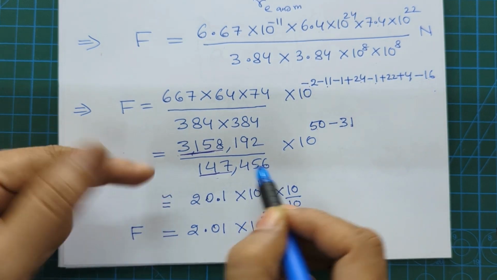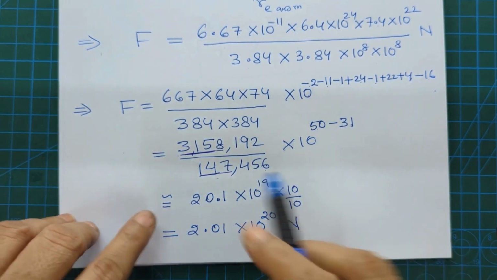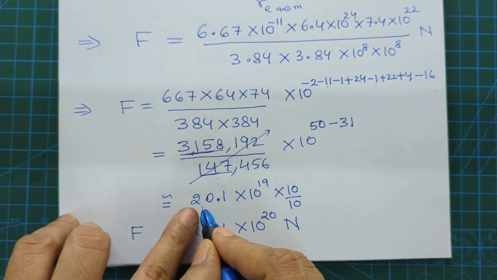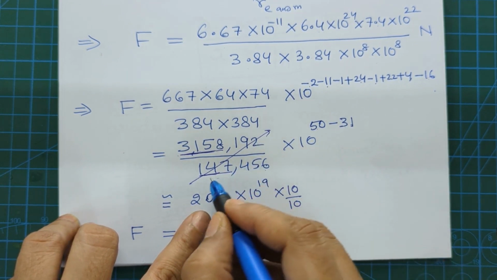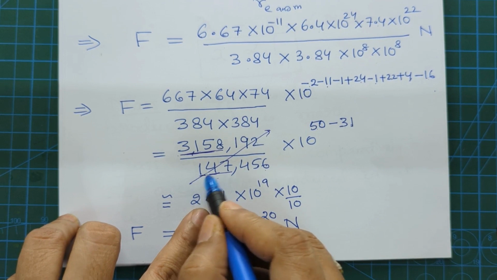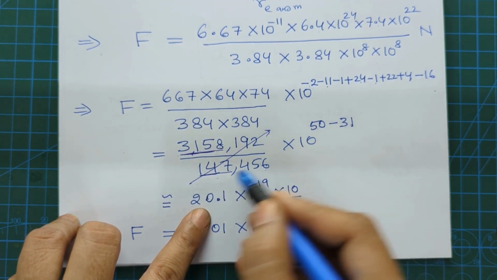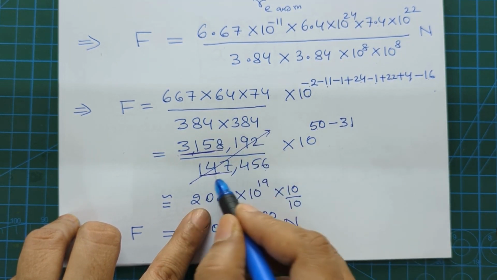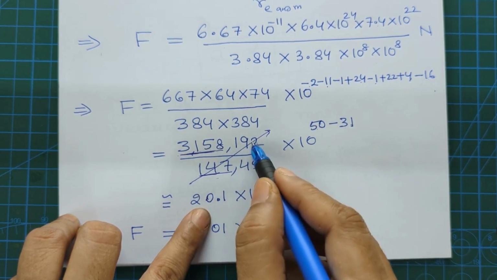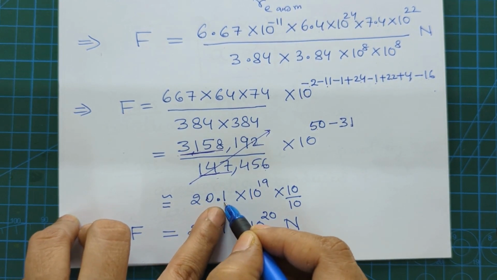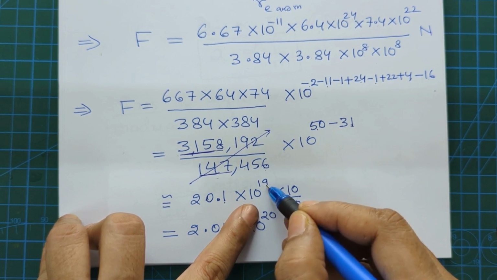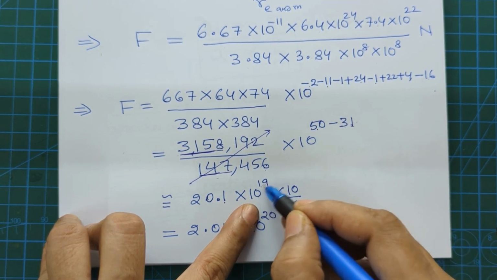14745 divided by 2 is going to be this one. So in that way, when we divide this, the approximate number is 20 times, not 2, because here the decimal, okay. So this into 20, because digits 7 and 6. So this into 20 is this. So 20.1 approximately. 50 minus 31 is 19. 10 to the power 19.